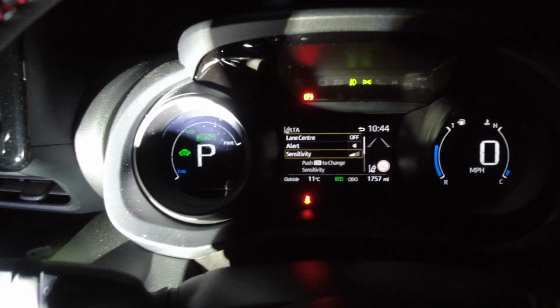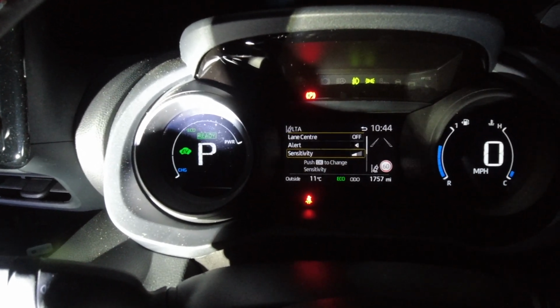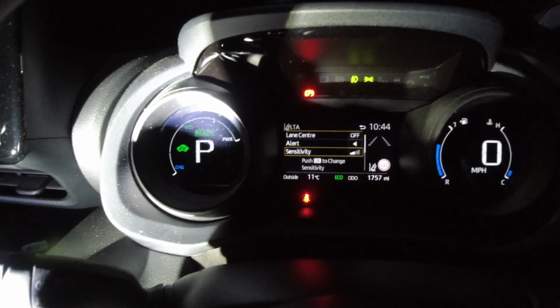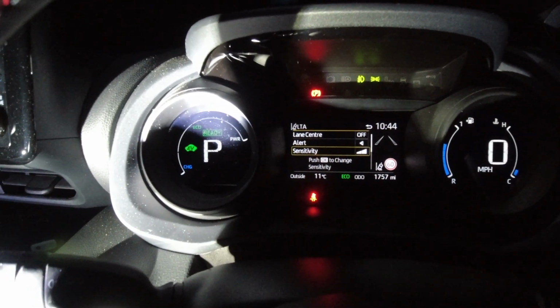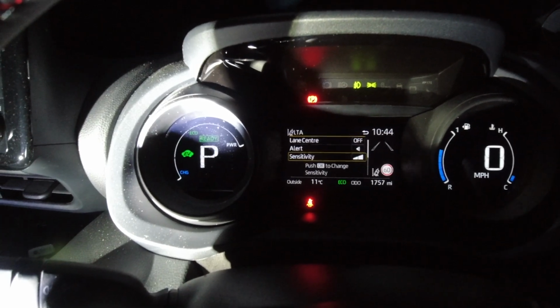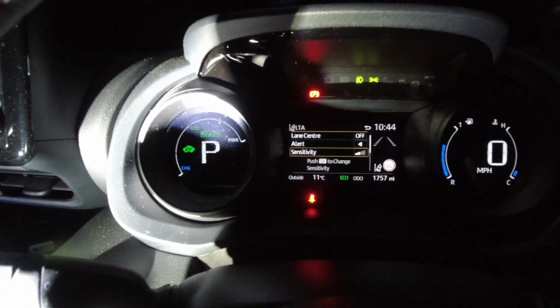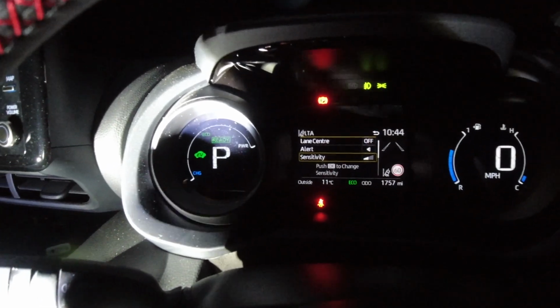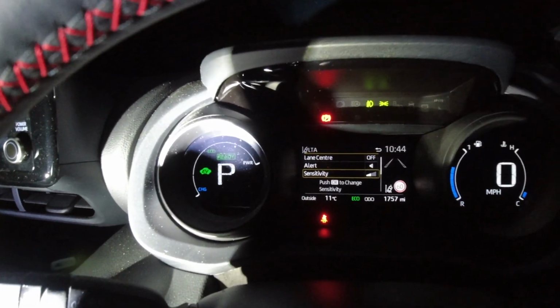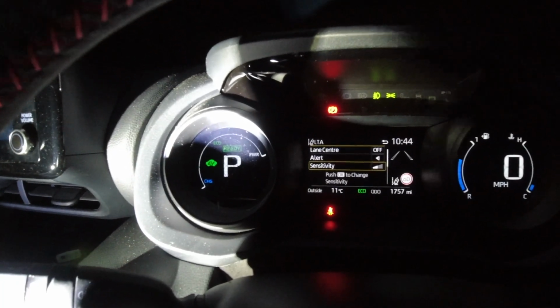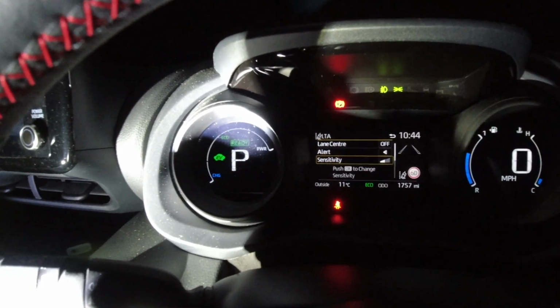You can also turn the sensitivity of the system up and down. I think you get two settings on this. Again, it's OK, and that puts it to the highest setting. Press OK again, takes it to the minimum setting. My preference is minimum. You might like it the other way, but you can experiment with the car. That's why it's so customizable.